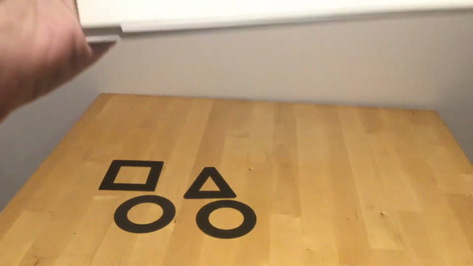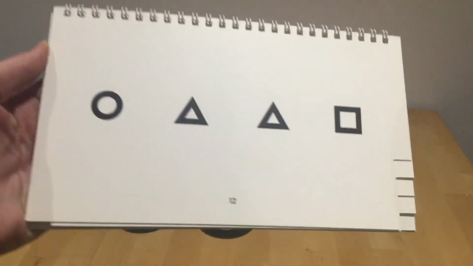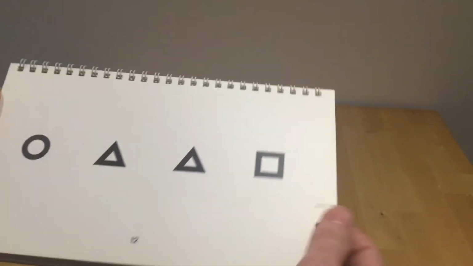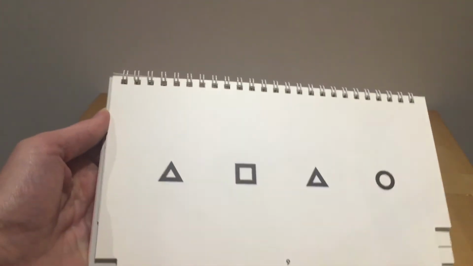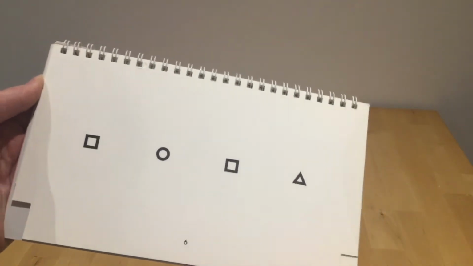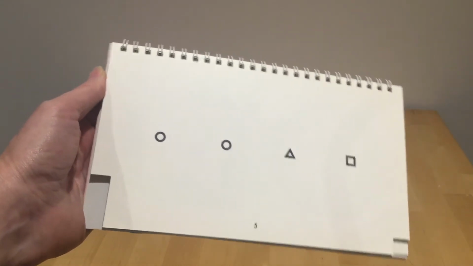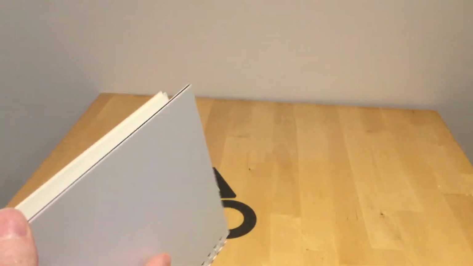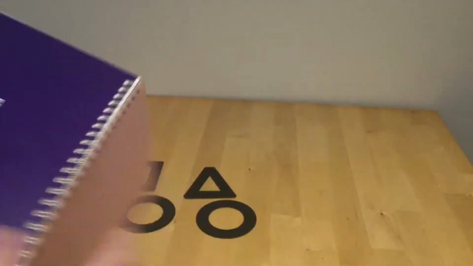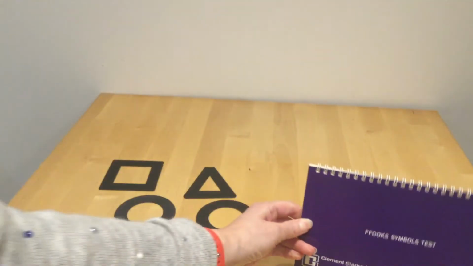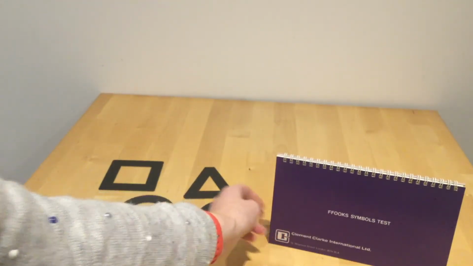We have 18 here. There we go. And then we turn it over. So 6, 12. Again, we can do the same sort of thing. 6, 9. 6, 6. And this test goes on a little further to 6, 5 as well. So this is the Fuchs symbols test.